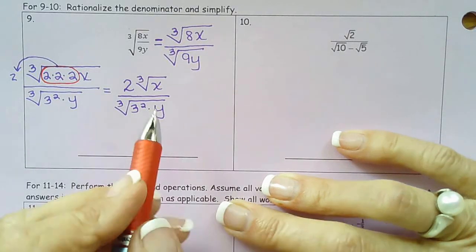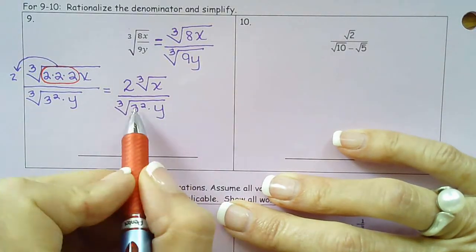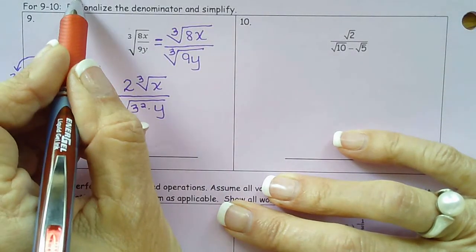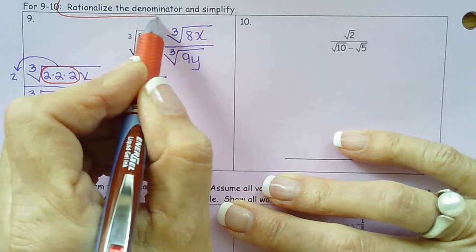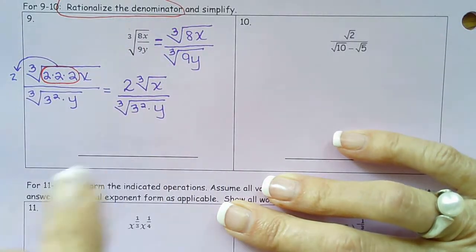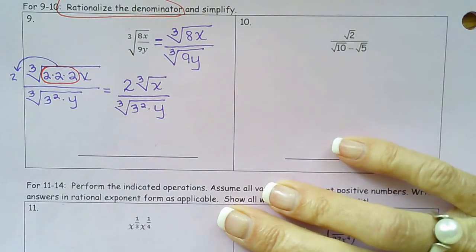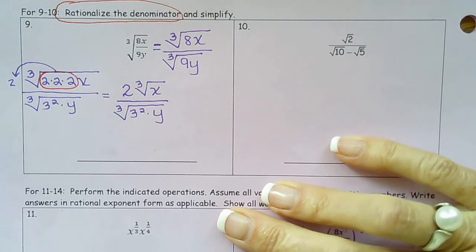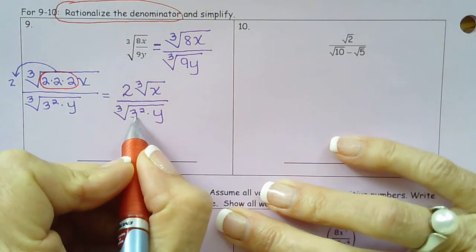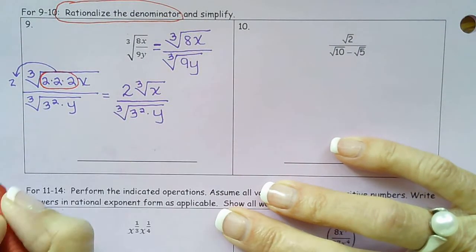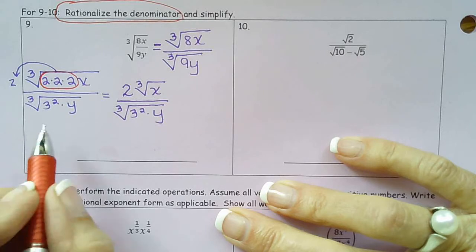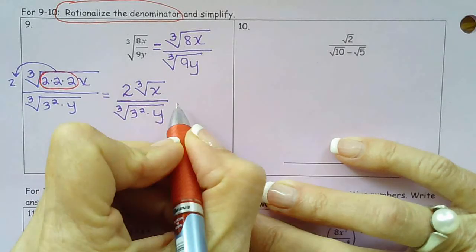We need to make these perfect triples because rationalize the denominator means get rid of the radical in the denominator. And the only way I know how to get rid of a radical in the denominator is by making it into triples. Because if I have 3 3's and 3 y's, then they'll pop out of the radical as a 3 and a y, and there won't be a radical left.